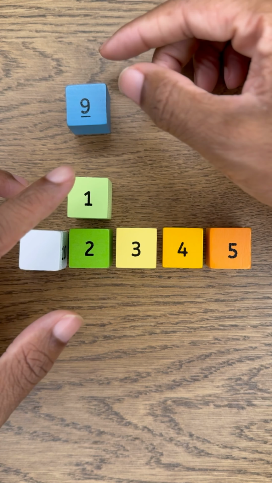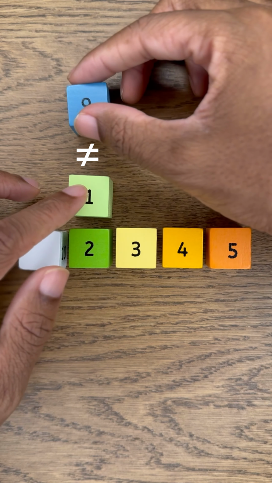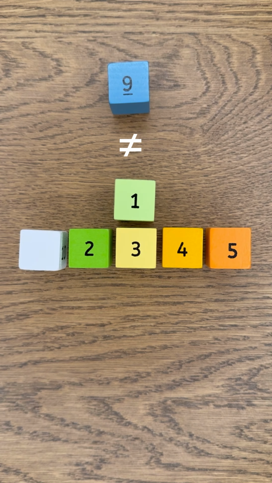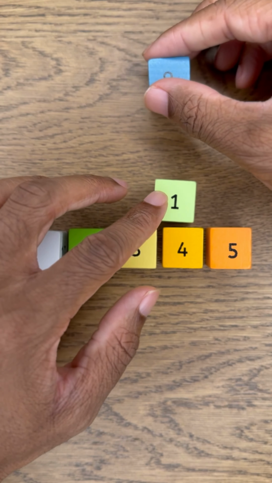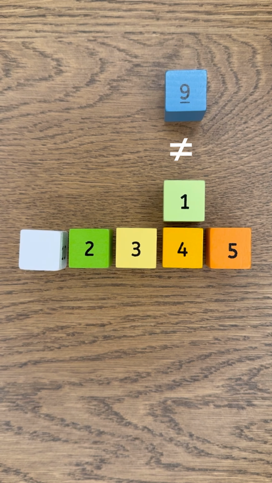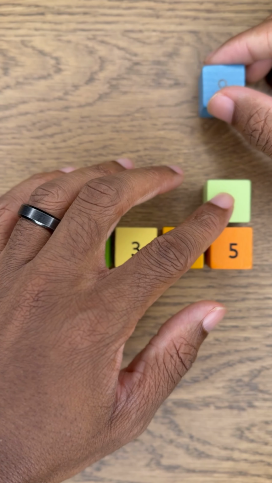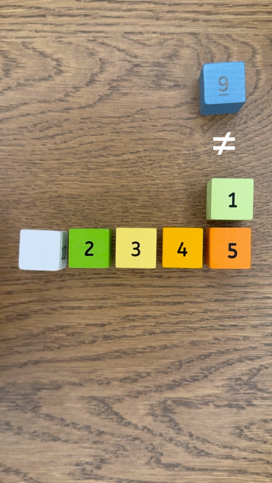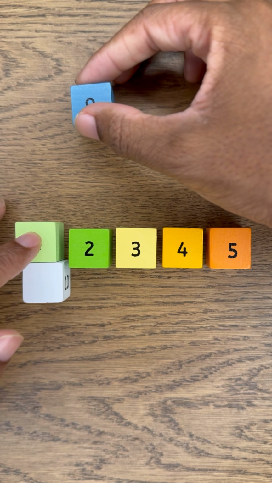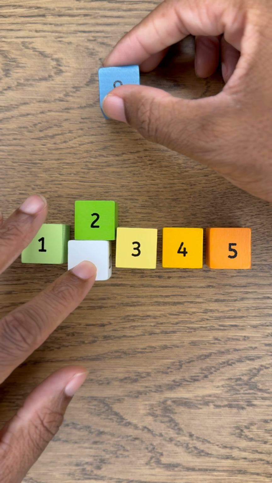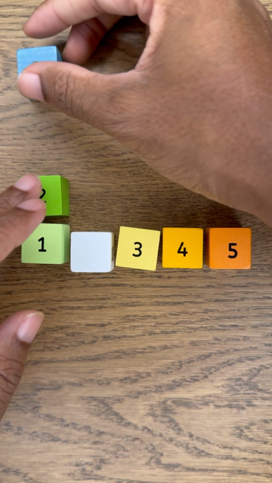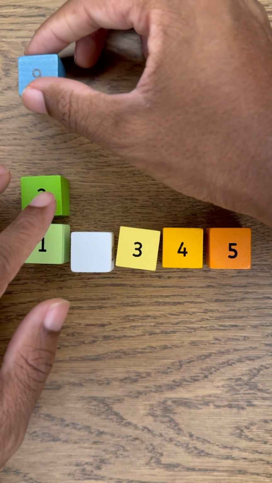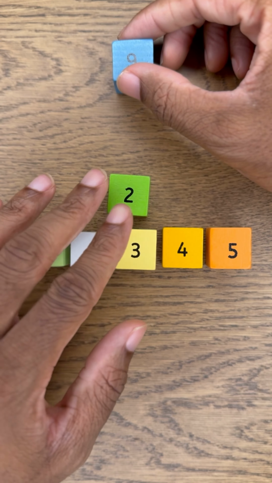As we loop through, we're comparing 1 to 2 to see if it equals 9. No, it doesn't. We're comparing 1 to 3, see if it equals 9. No, it doesn't. 1 to 4, it doesn't. And 1 to 5 does not equal 9. Then we take our white block and iterate to the next number in the array, which is 2. We're going to compare 2 to 1. No, it does not equal 9. We're going to compare 2 to 3. No, it does not equal 9.